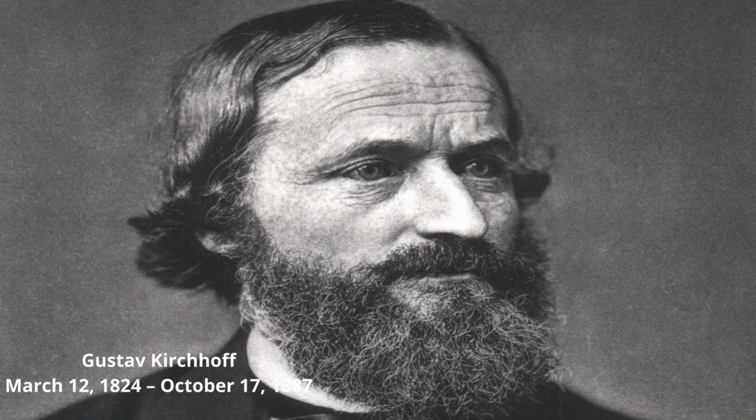Gustav Robert Kirchhoff was born on March 12, 1824 and died on October 17, 1887. He was a German physicist, mathematician and chemist who contributed to the fundamental understanding of electrical circuits, spectroscopy and the emission of black-body radiation. In 1859, Kirchhoff was the first to study the problem that now we call black-body radiation.